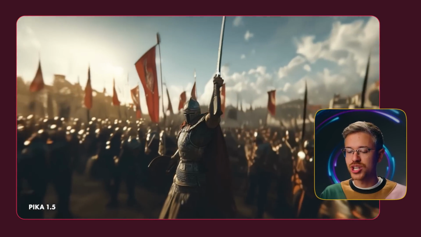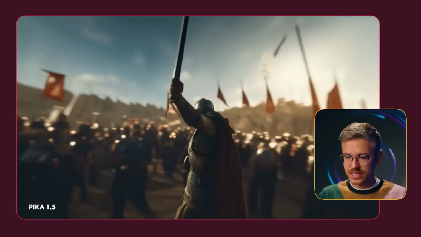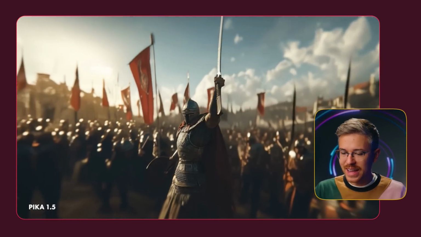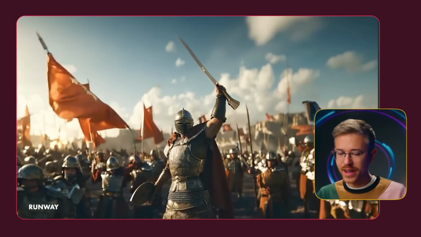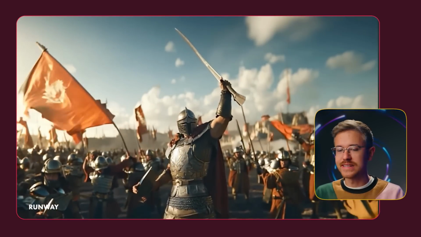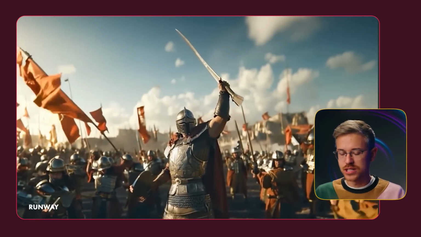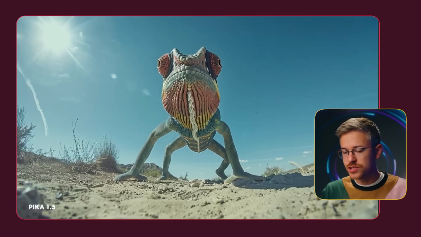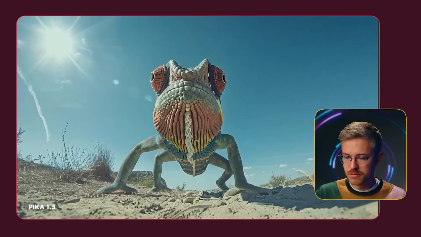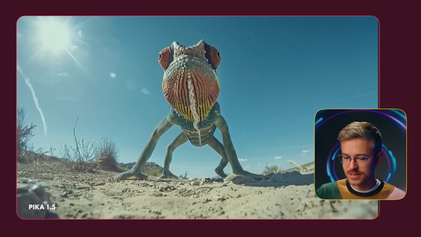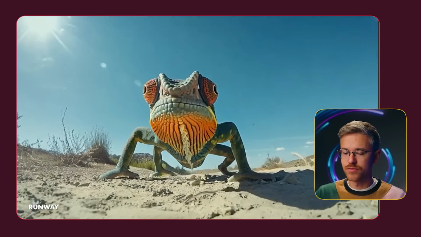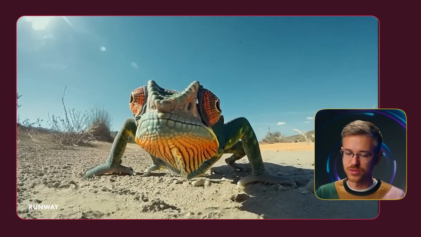We have a bullet time shot of a knight holding a sword in the air. And here's the same shot from Runway, not getting any sort of 360 tracking or bullet time action there, but the animation looks okay. We have a chameleon doing push-ups inside of Pika. Yep, he's doing push-ups, nice. And we have the same chameleon inside of Runway and really struggling to do that push-up.